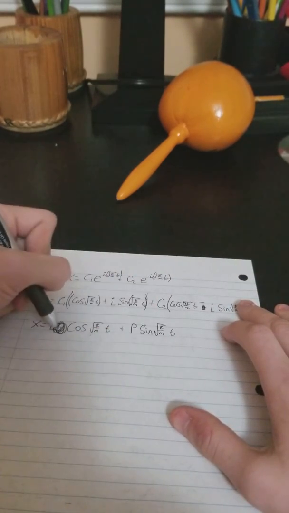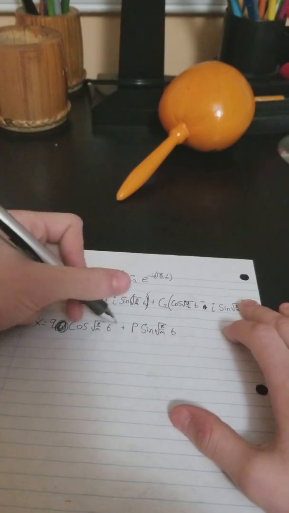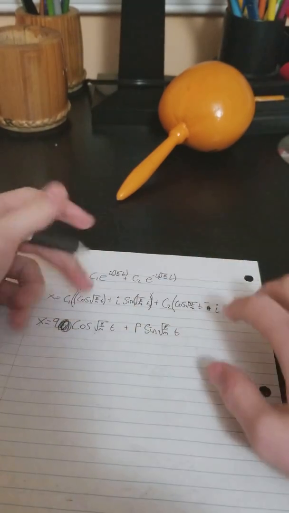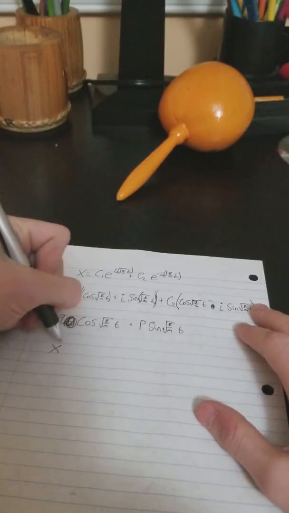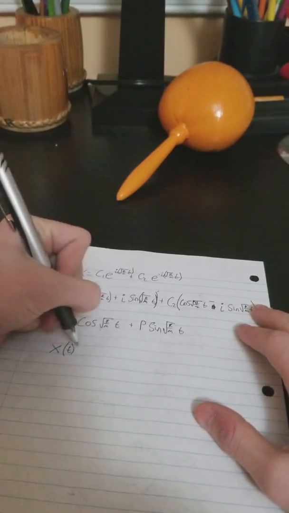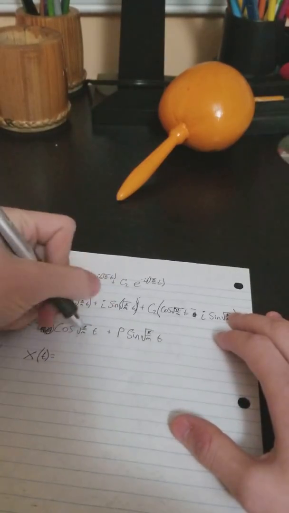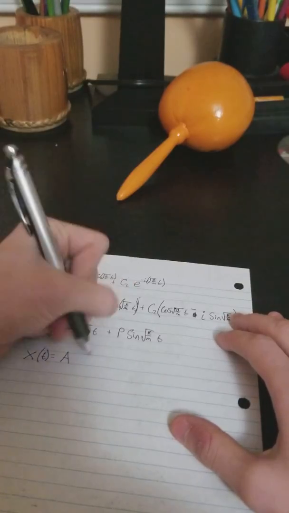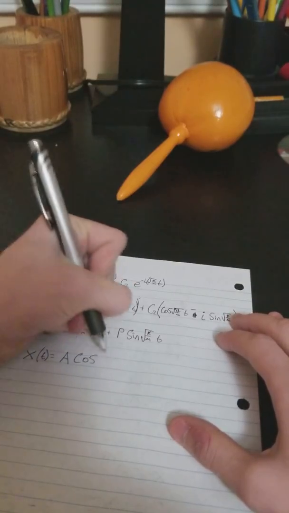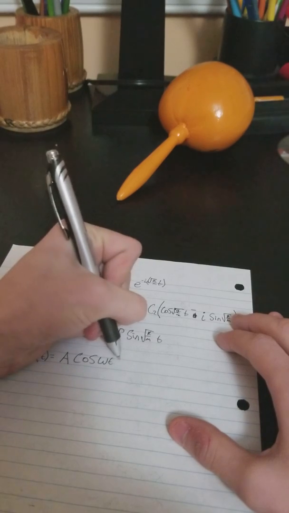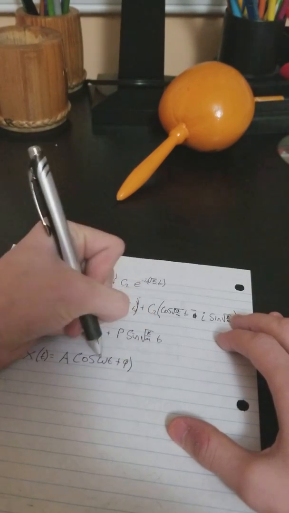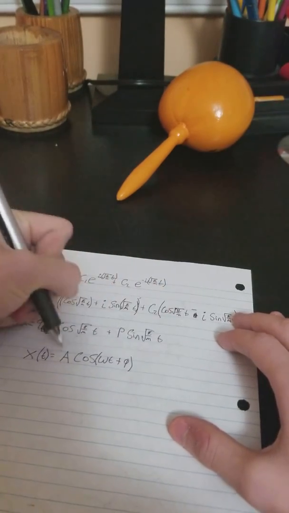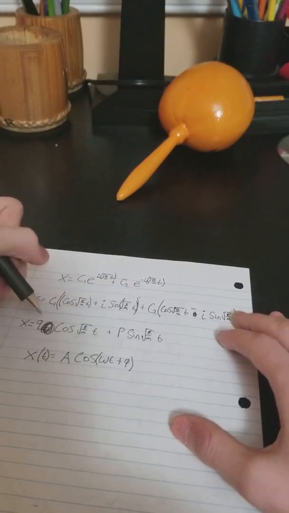You can change this actually into, since these numbers add and the actual shifts in here add, we now have x of t is equal to, we're going to call this constant A times the cosine of wt plus the phase constant, since we're shifting it and these things get added together.